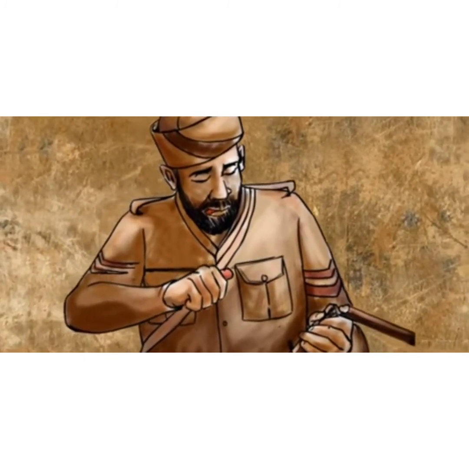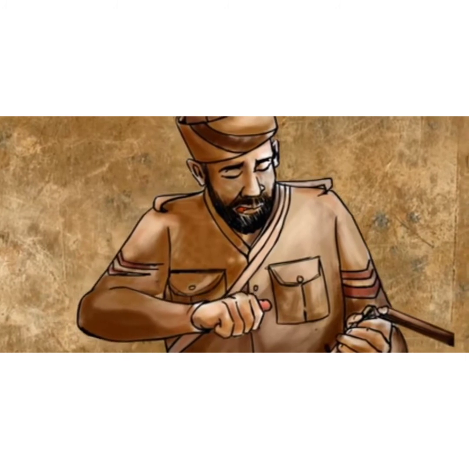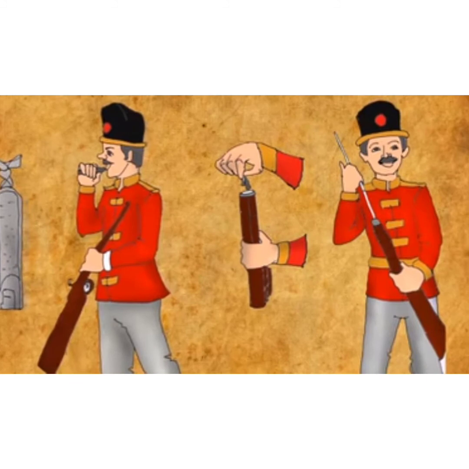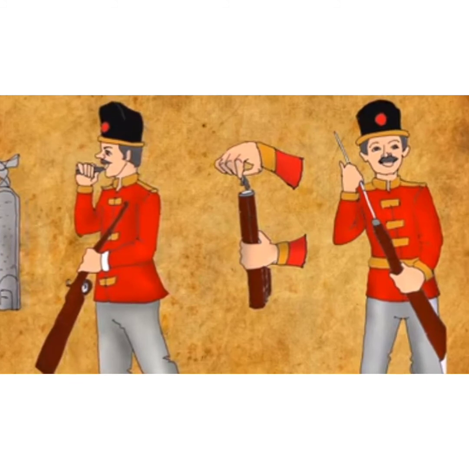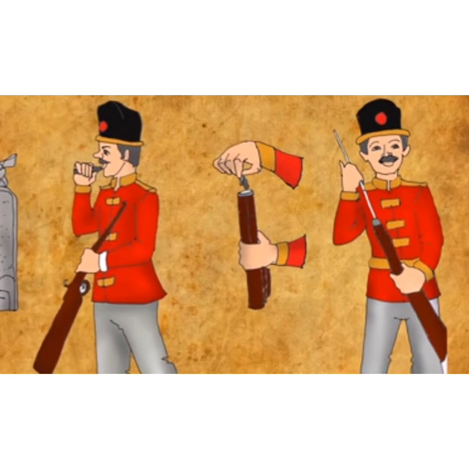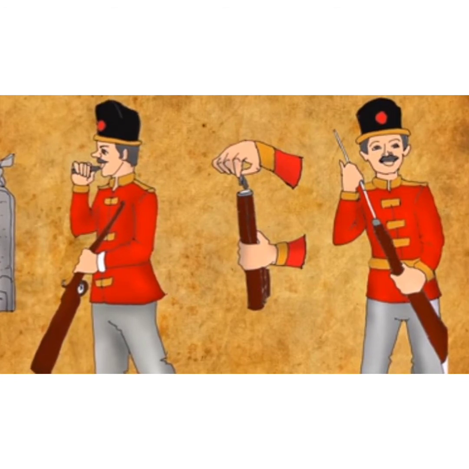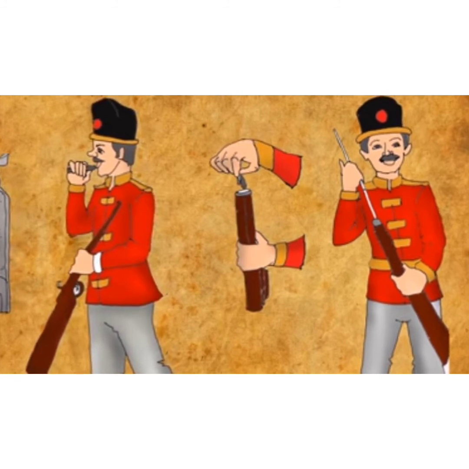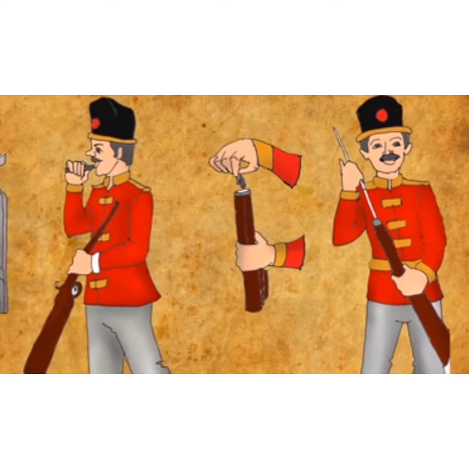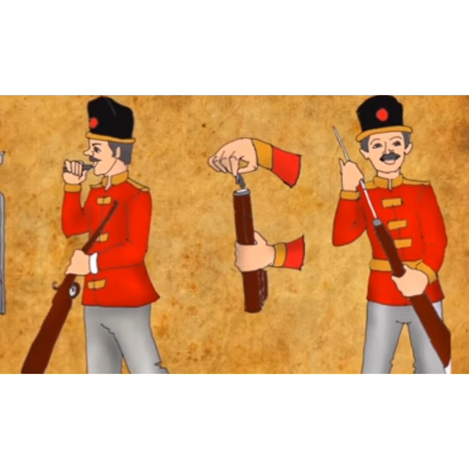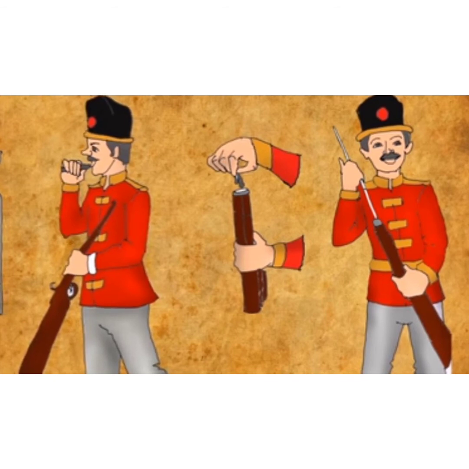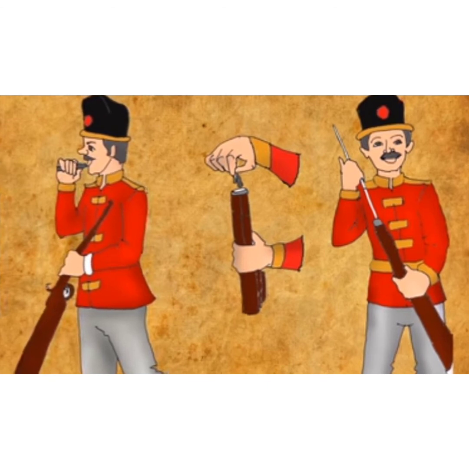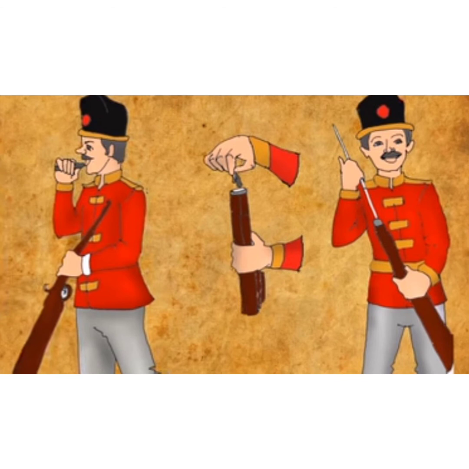In 1856, the sepoys were issued a new gun, the Enfield rifle. In order to load the rifle, the soldiers had to bite the cartridge, which was covered in grease-coated paper to make it waterproof. It was widely believed that the grease contained tallow and fat of animals, which were taboo for both Hindus and Muslims. Though British officers dismissed the entire story as baseless, the story spread like wildfire among the sepoys.